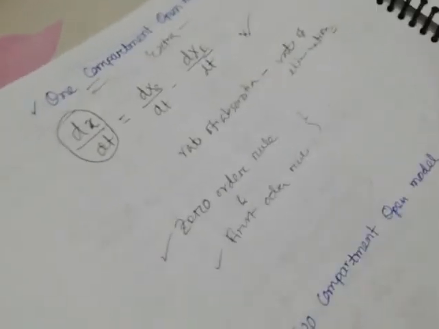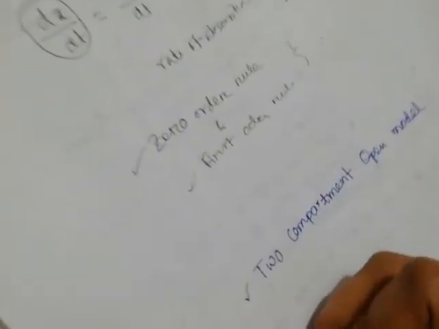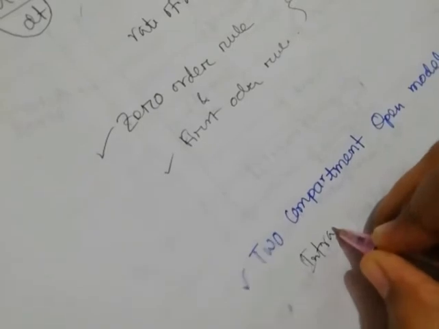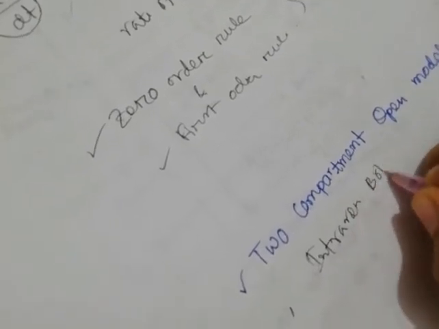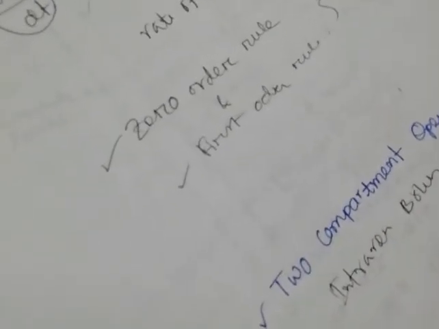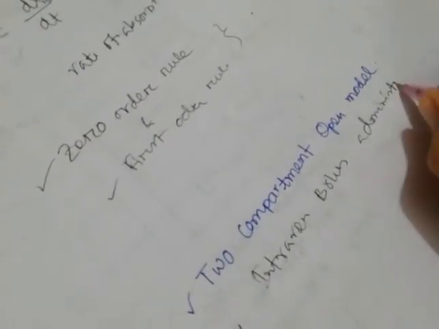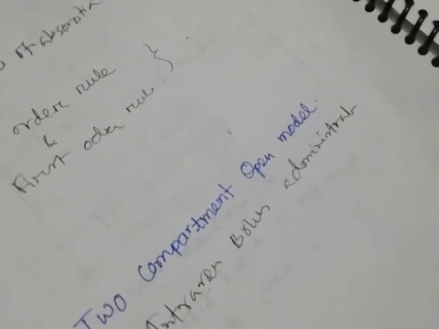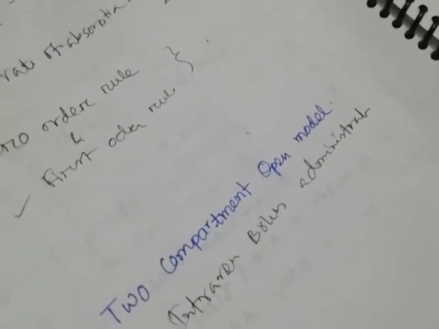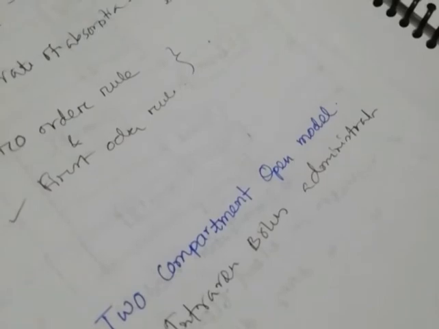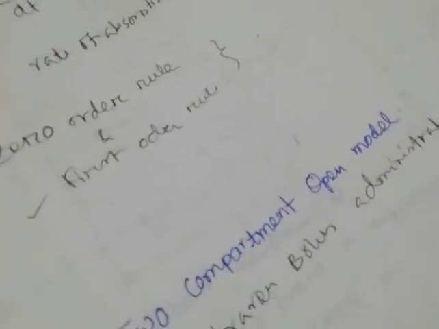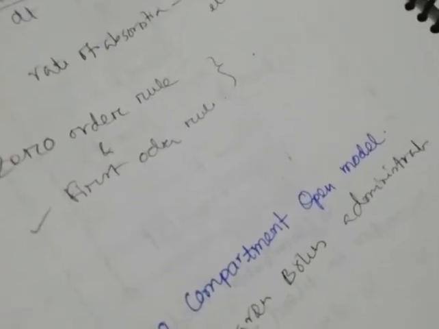The two compartment open model. The two compartment open model has two phases, distribution and elimination, after intravenous bolus administration, because after the intravenous bolus of a drug that follows two compartment kinetics, the decline in plasma concentration indicates the presence of two deposition processes.